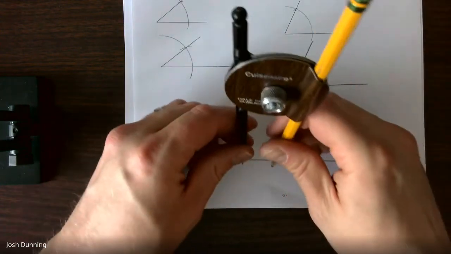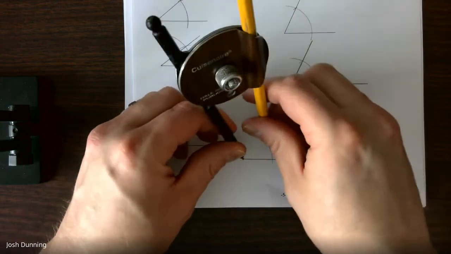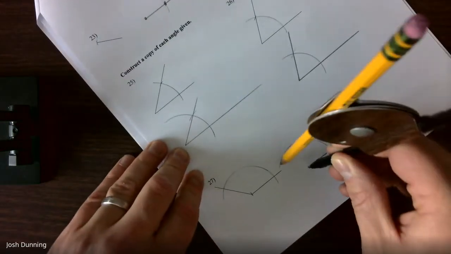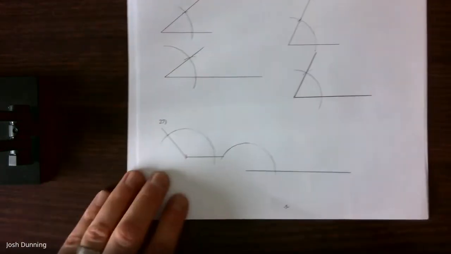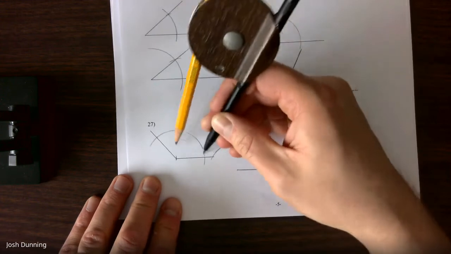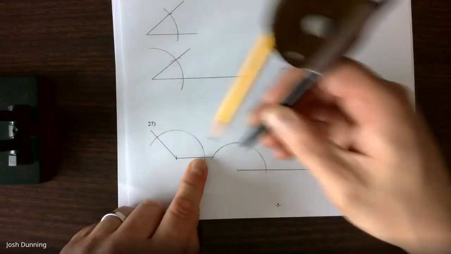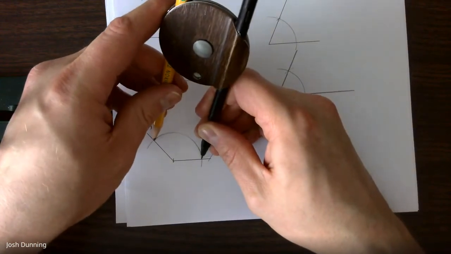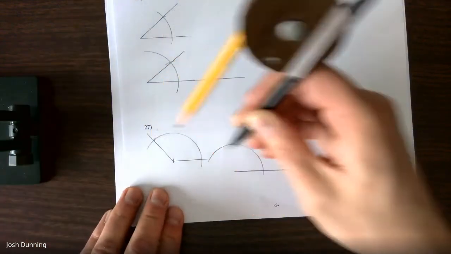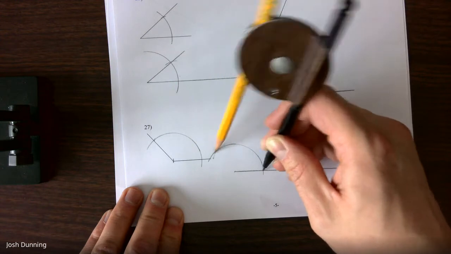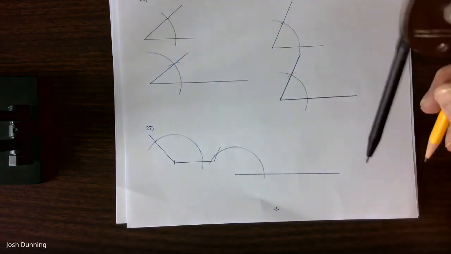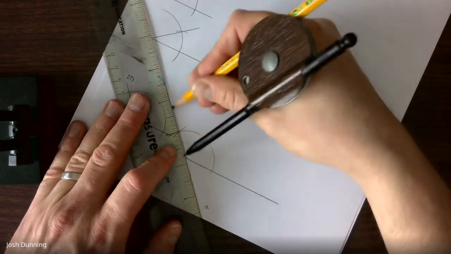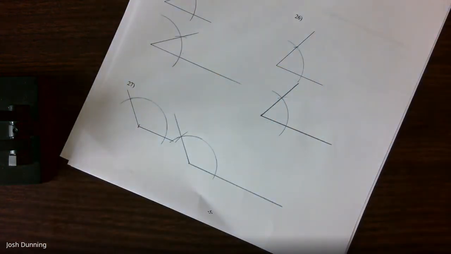So when I draw it on my line, I know I have to go longer than I did on those top ones. Then same idea, I need from this point to where the line hits my arc. So right there, transfer that on down. Oh, there we go. Copy the angle.